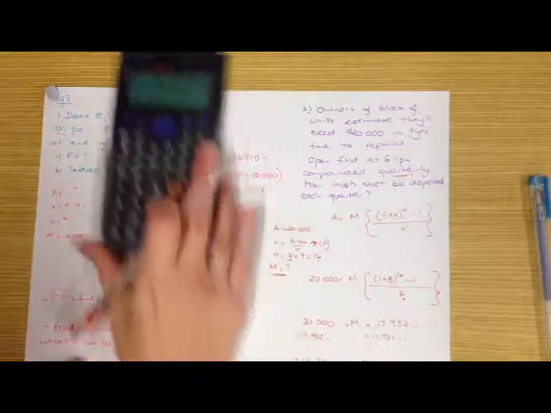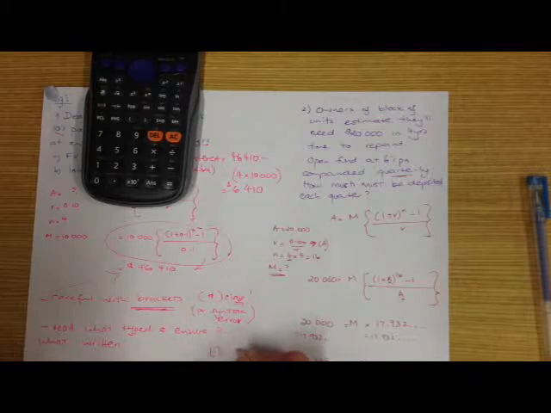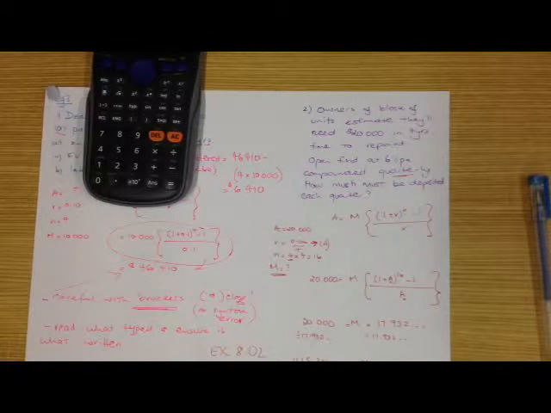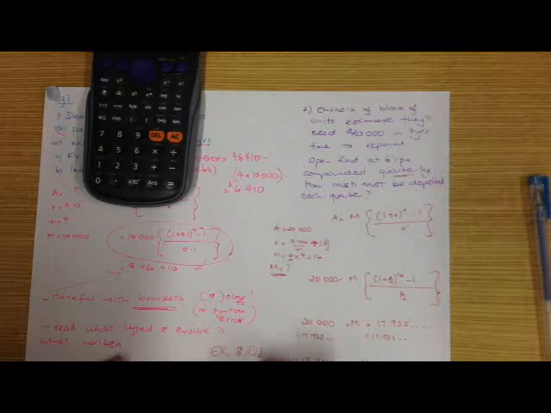You can now work on exercise 802, and you can work on questions 7 through to 12.